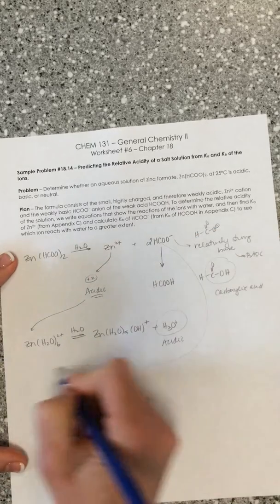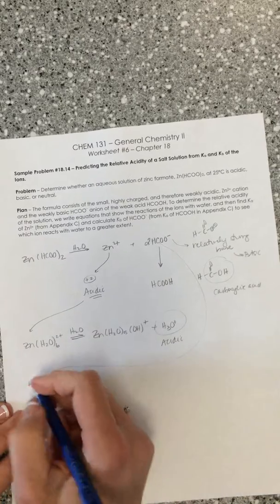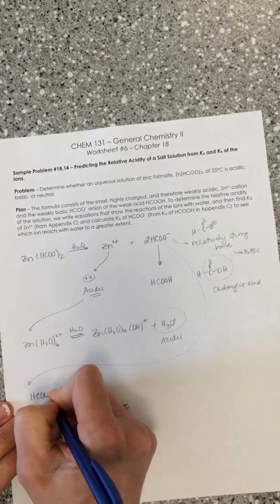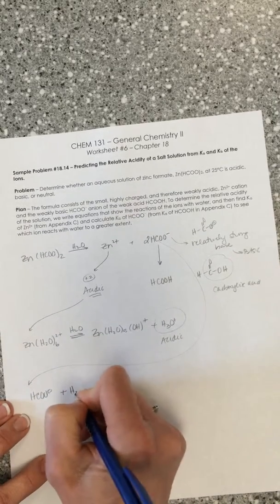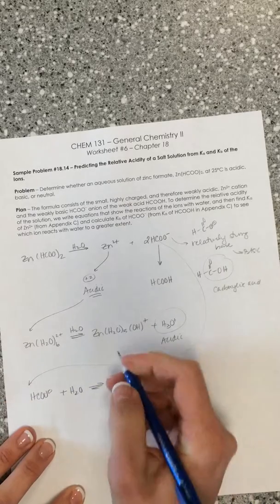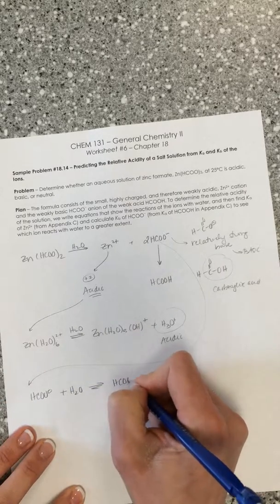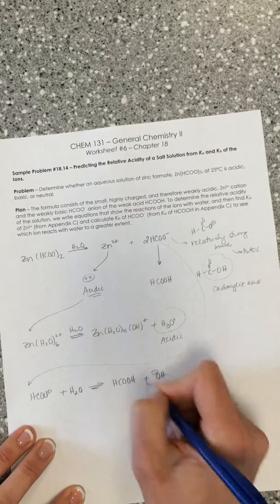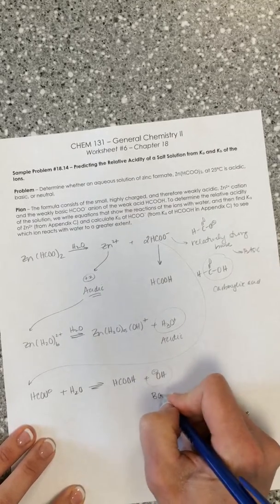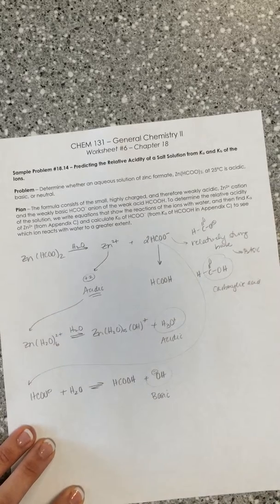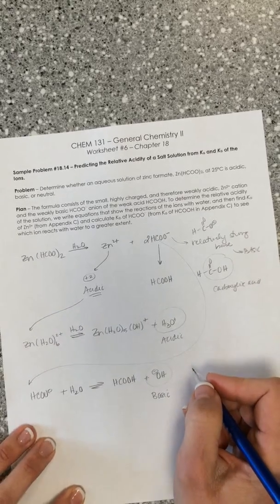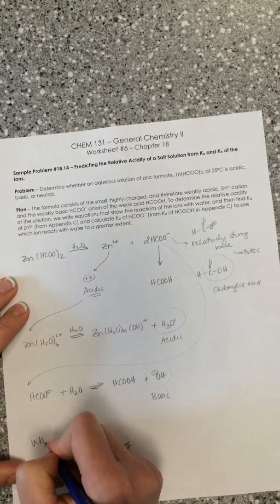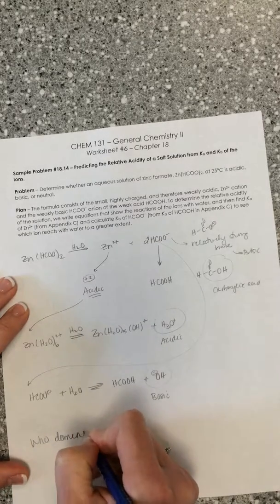And if we draw and think about the chemistry that's available here, we've got HCOO-. If it finds some water in solution, it's going to grab that proton and leave behind hydroxide. And in leaving behind hydroxide, that makes the solution basic. So the big question is, who dominates?